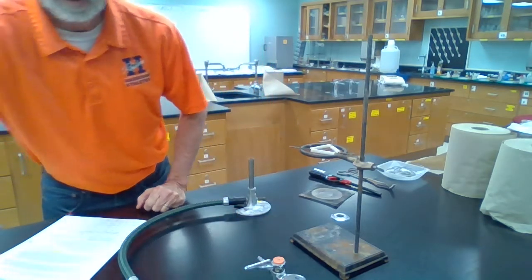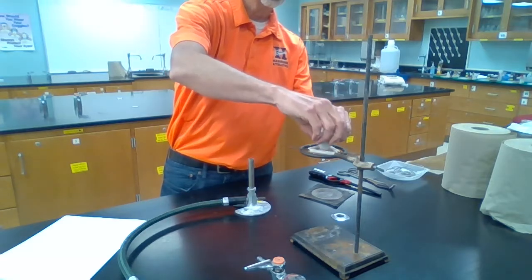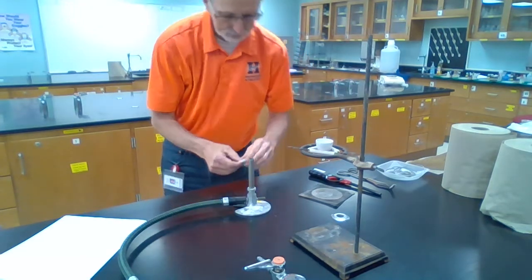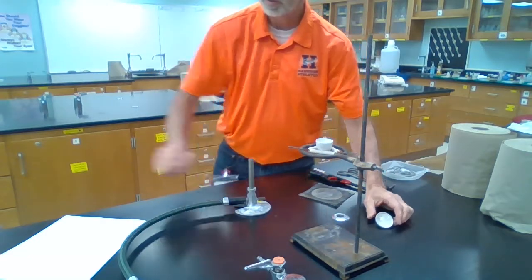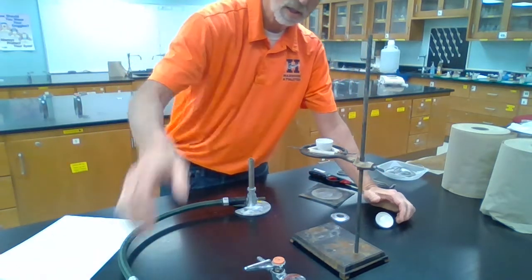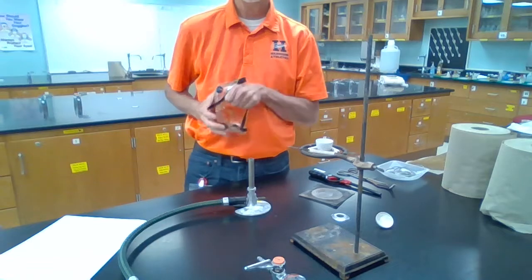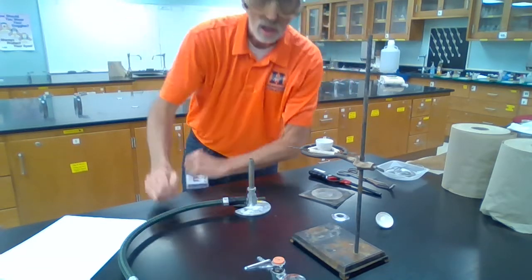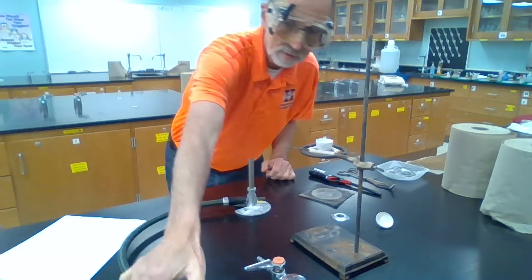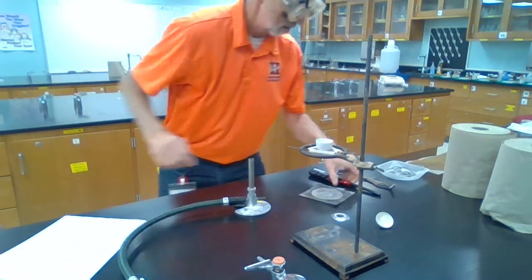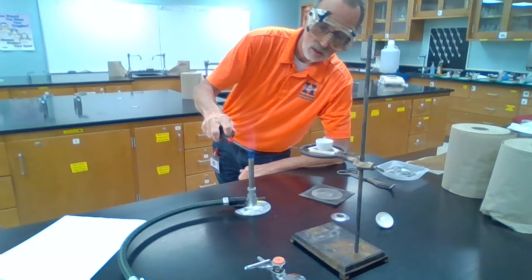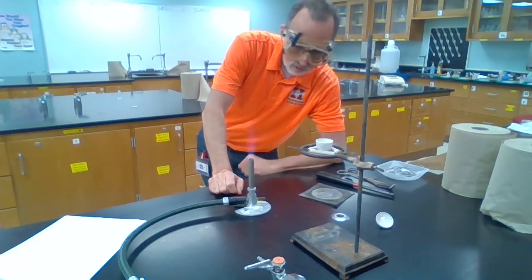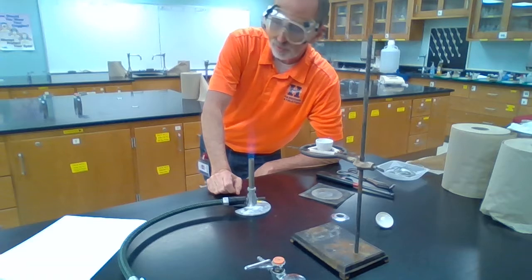All right. So we're going to put this on the clay triangle, which is, of course, to hold that crucible. And I'm going to put the piece of magnesium in there. I get the old goggles on now. Here we go. All right. And so fire this thing up. There we go. And that looks like a nice cone there. I think we're good on that.